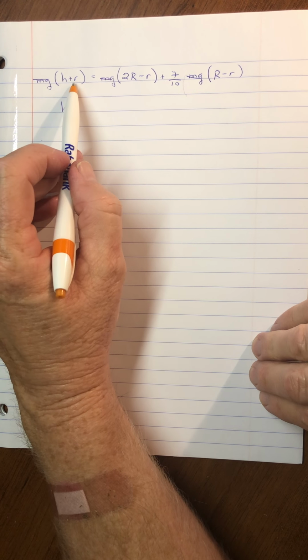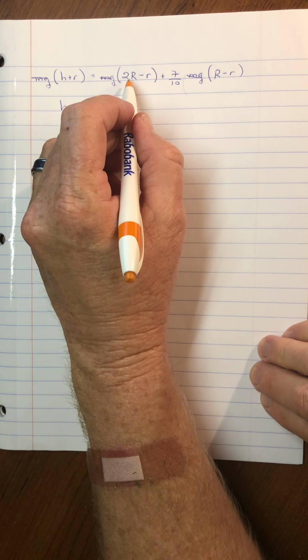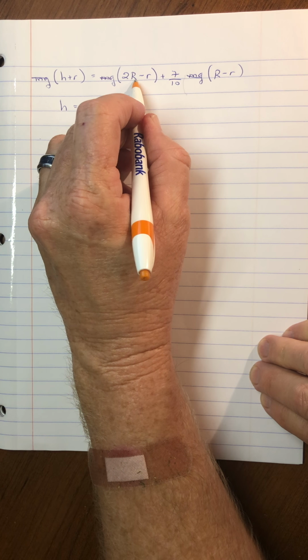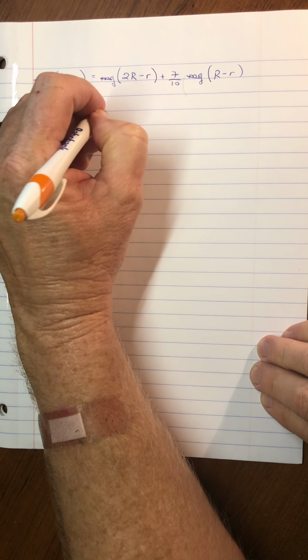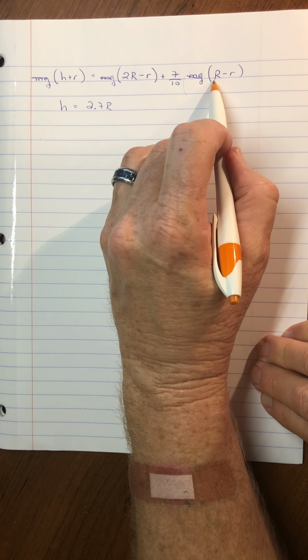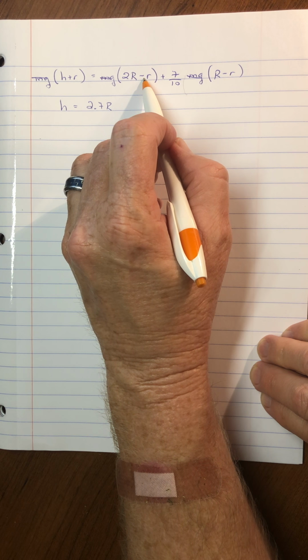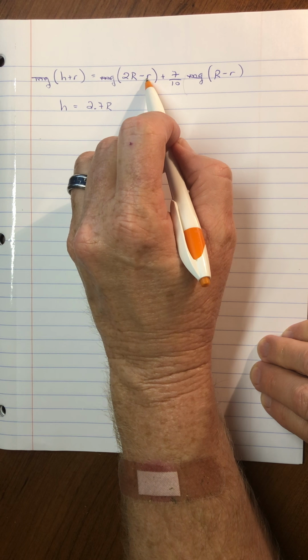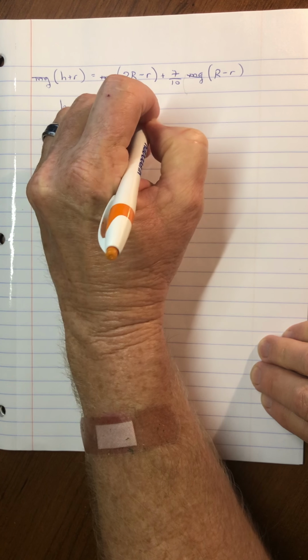And so I can get my h, and if I look at here, this looks like a 2R here, and then a 7/10 there, so that'd be 2.7R, capital R, so 2 of them there and 1 of them there. And then when I bring this to the other side, that'd make it negative, so that's negative 2r, and so negative 2.7r.